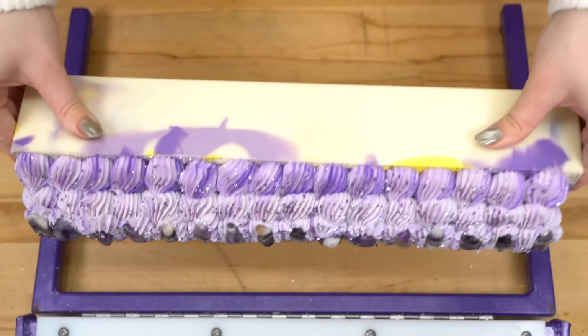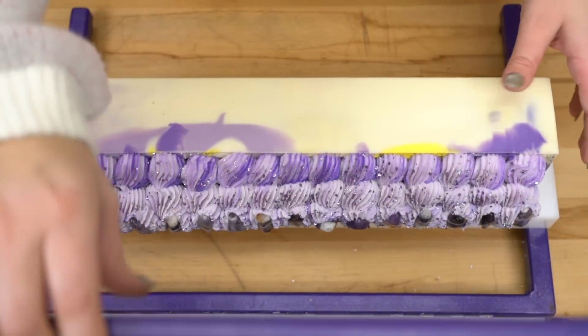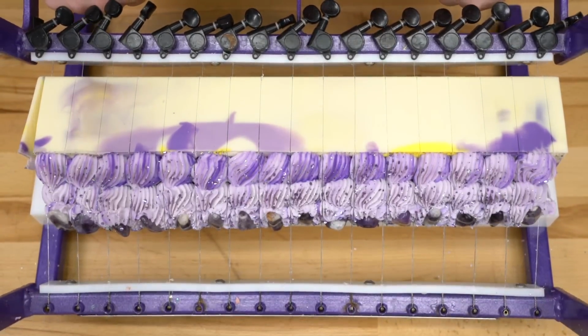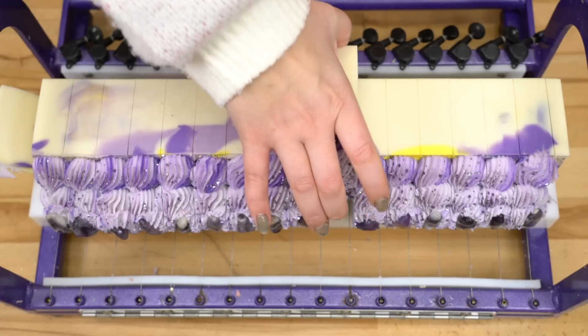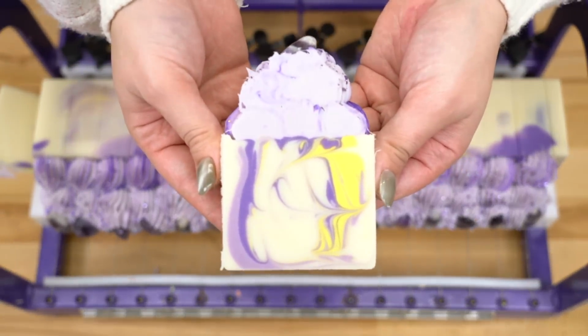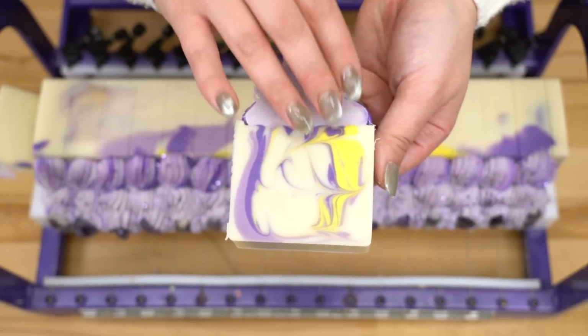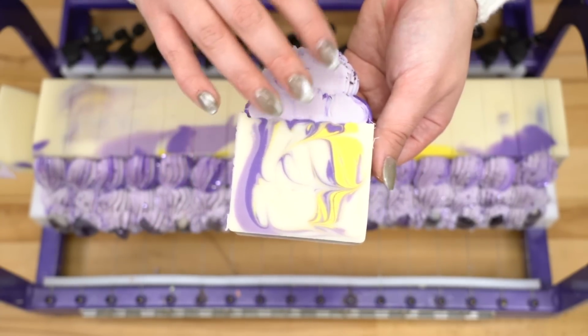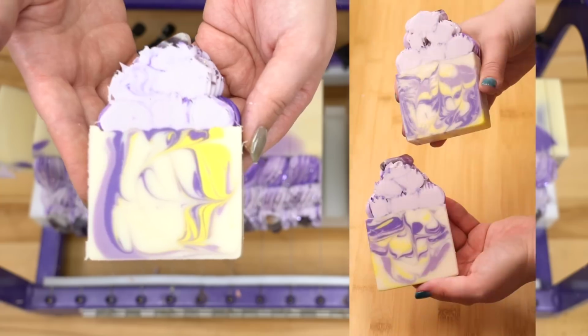Let's turn it on its side. Hopefully my rock placement is good. Okay, looks perfect. Press down gently. And this is what it looks like on the inside. So you can see what I mean about the yellow. It's just too intense for the purples. But if we lighten that up, make it more creamy, it'll look more like this.